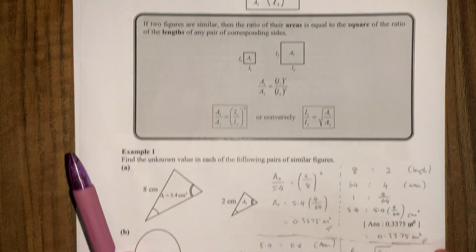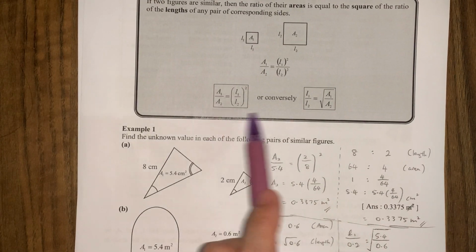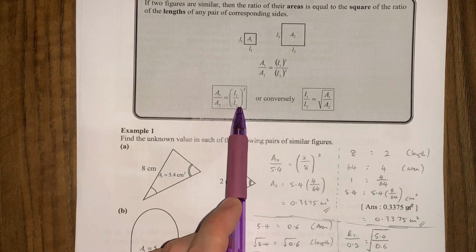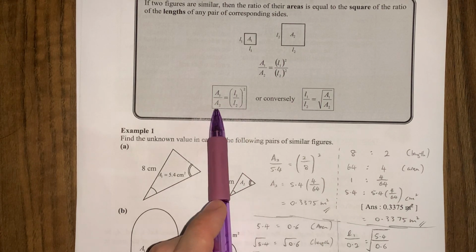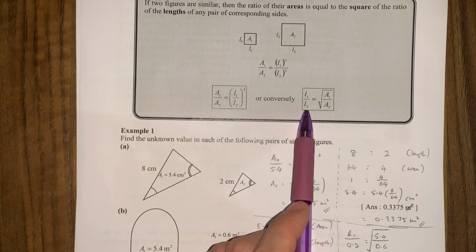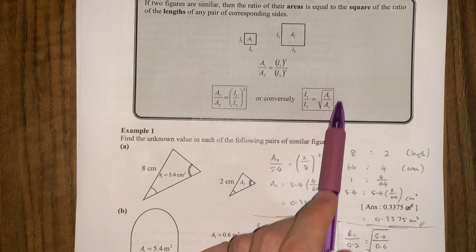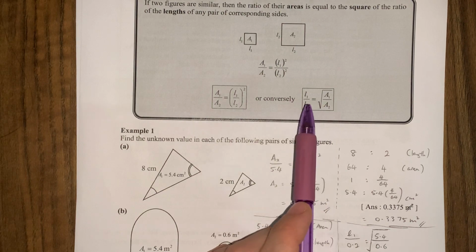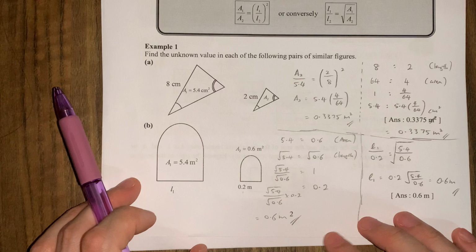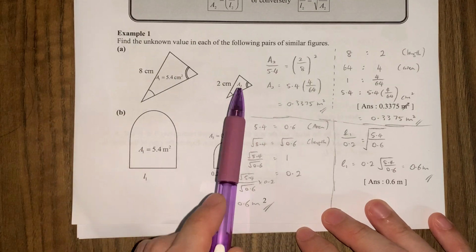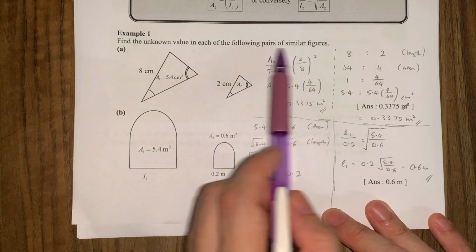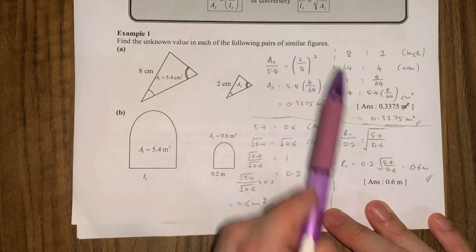Okay, so these are the two things that we just learned. If I square the ratio of the lengths, I get the ratio of the areas. And if I'm given the ratio of the areas, I can square root it to get the ratio of the lengths. So let's see how this is used. Okay, in this example you can see that I have two triangles similar in shape. Again, you see they are similar, right? This is the keyword, similar.